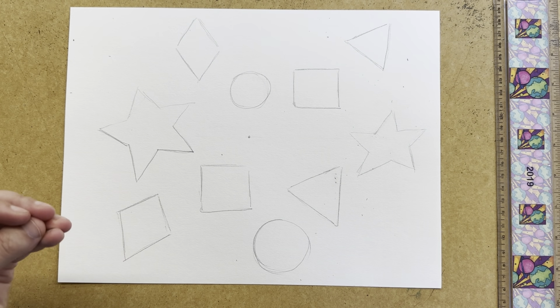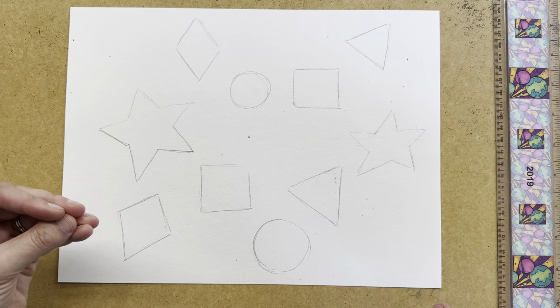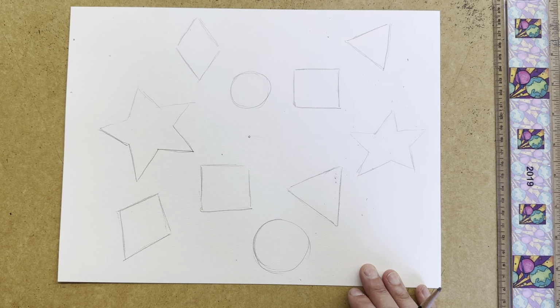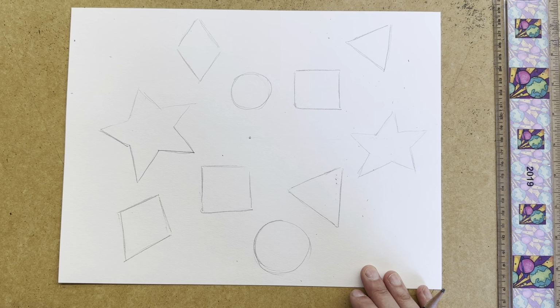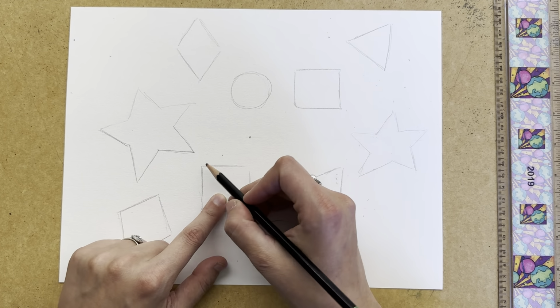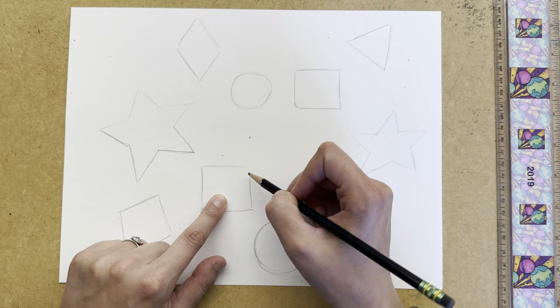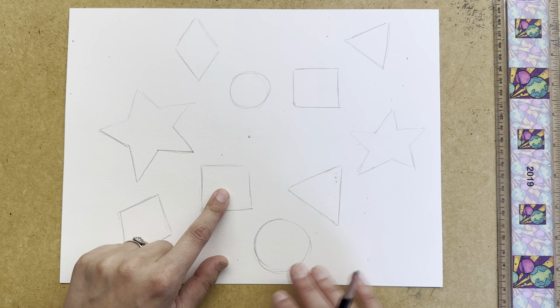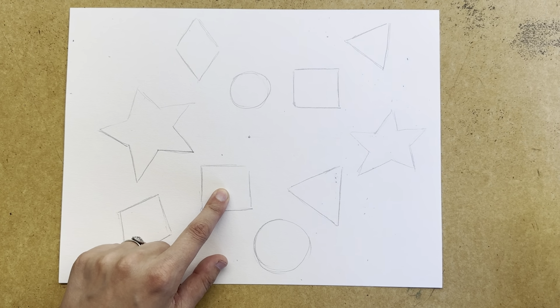I am going to recommend, for the purpose of this project, that you start with the shapes that are closest to the vanishing point. That will make more sense in a couple minutes when we talk about overlapping different shapes. I'm going to start with this square right here first. So you want to draw lines from any of the corners or edges to the vanishing point. Because this is a square, it'll be a little bit easier to find those edges.